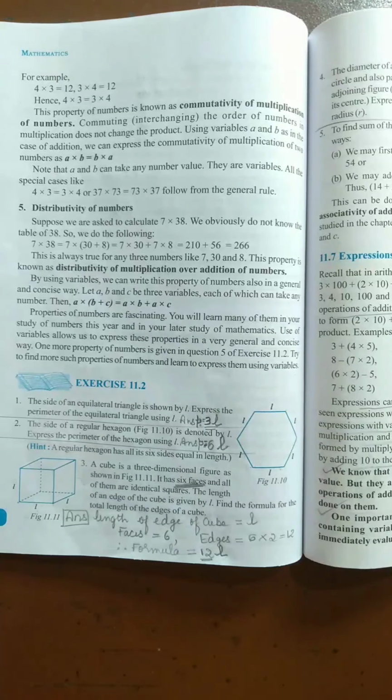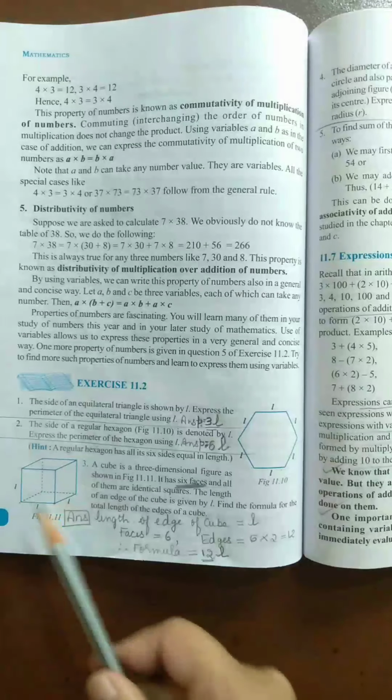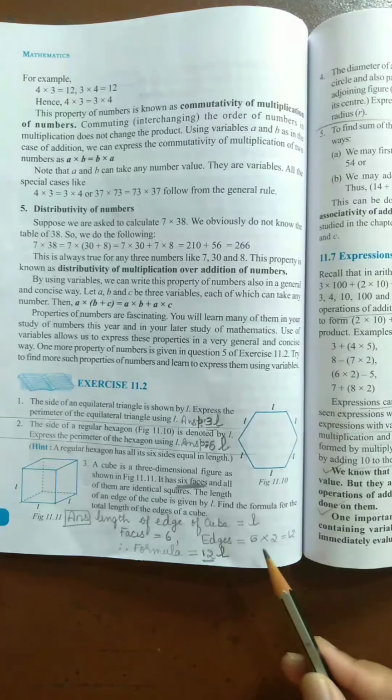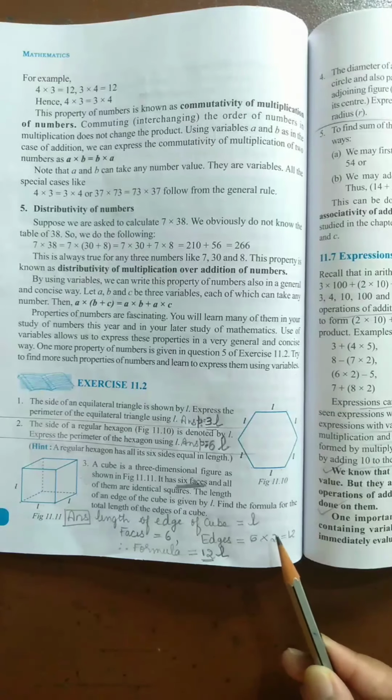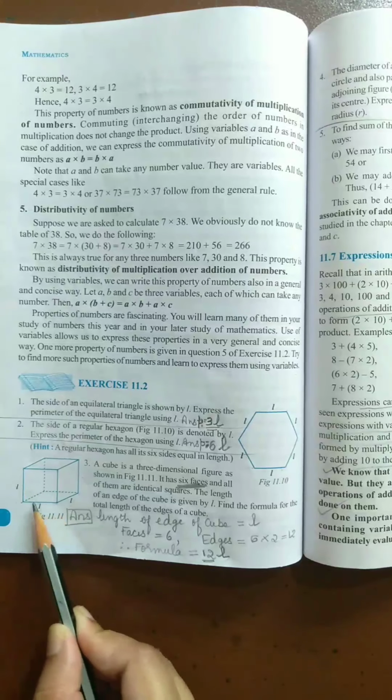Therefore, the length of an edge of the cube will be equal to L and total faces in a cube is equal to 6. Next point, we need to remember that, children, to each of the 6 faces of the cube, 2 edges will be present. If you consider this is one face, in one face, 2 edges will be present.